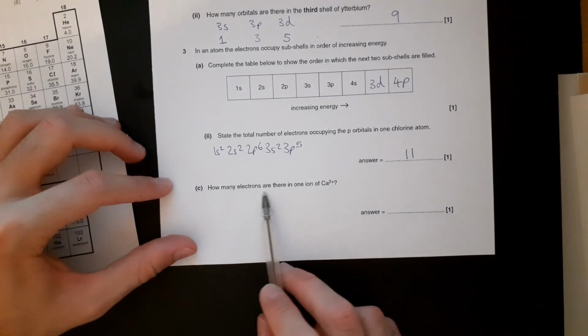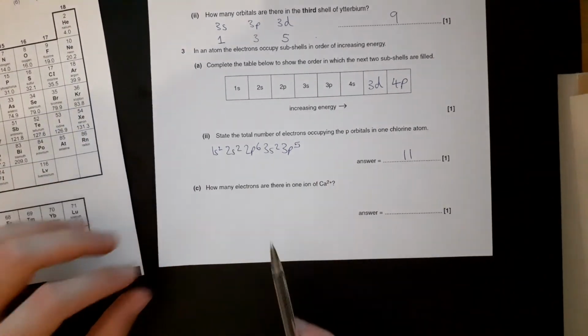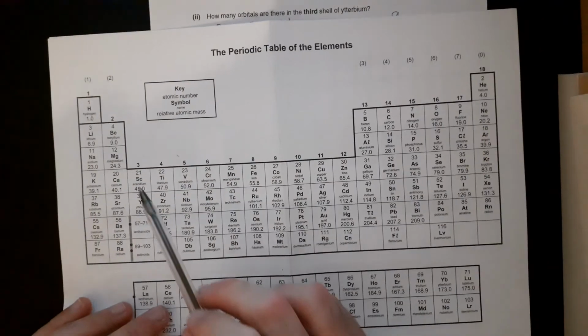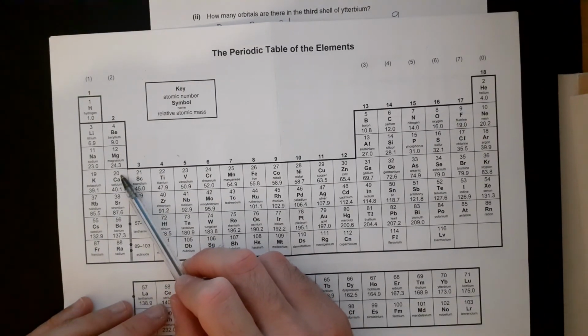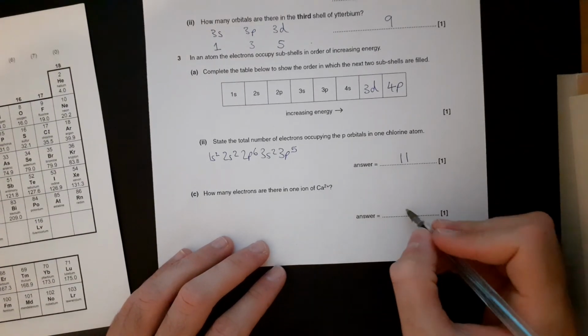Okay. How many electrons are there in one ion of calcium 2+? This is nice and easy. You could answer this at GCSE. So if we find calcium, calcium has an atomic number of 20, so it should have 20 electrons, but a calcium 2+ ion has lost 2 electrons, hasn't it? So it's going to have 18 electrons.